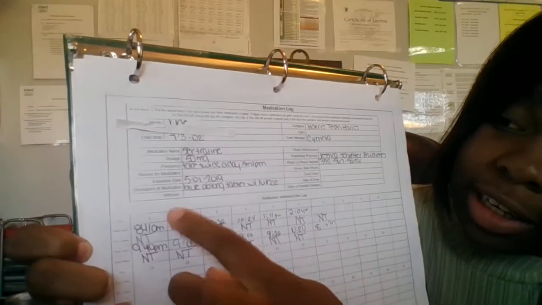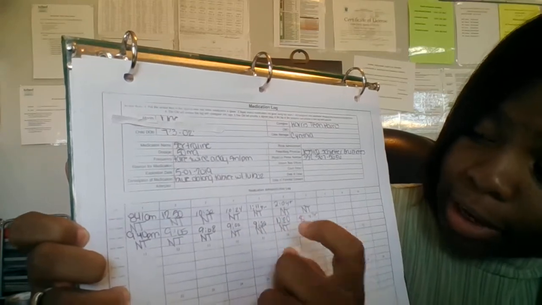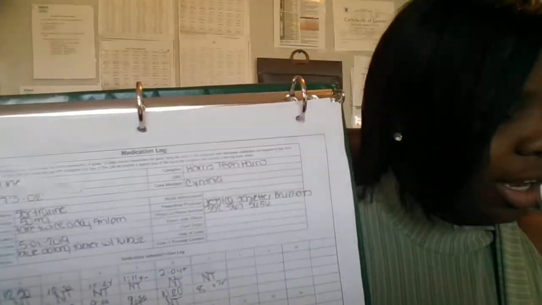Like, this child has a day and a night, so on top is day, at night is night. Since she already took it in the morning, I have to fill that in. She took it at 9 o'clock. She already initialed it, saying that she took it, and she did. So that's just to save you.